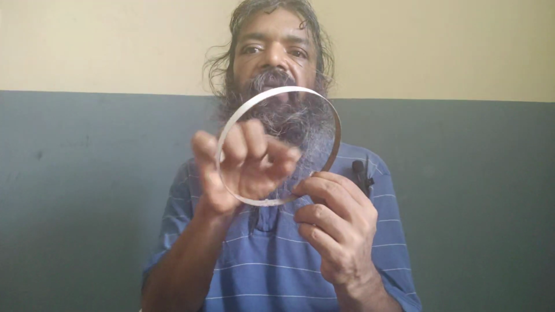When the strip has angle theta, the angle between the arc strip, this has angle theta. So the arc strip is very small, then arc length and width multiplied give the area. This width is dr and this arc is r d theta, if this is d theta. r d theta dr is the area.